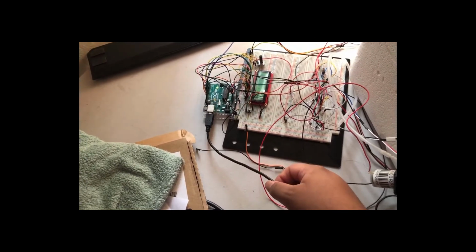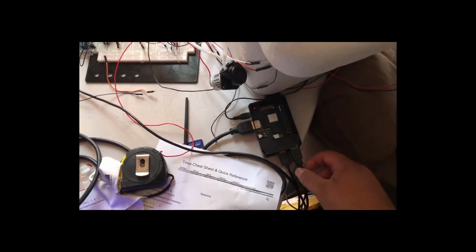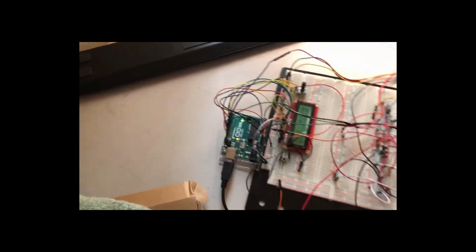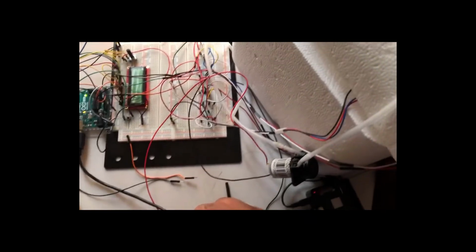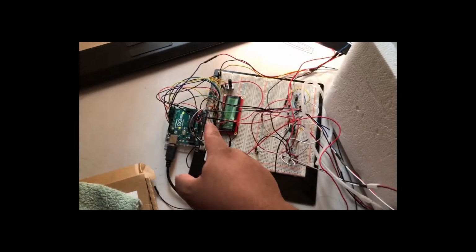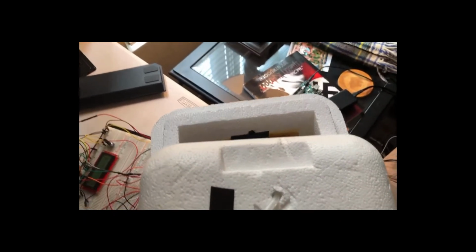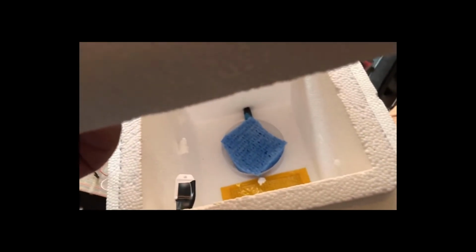So this is the overall connections. This USB cable connects to the Raspberry Pi. The Arduino connects to every component that's here: the pressure lock pump, the LCD screen, and the temperature sensors that are inside here. And then there's a fan inside that helps with airflow. There's a sponge to help soak in the water.